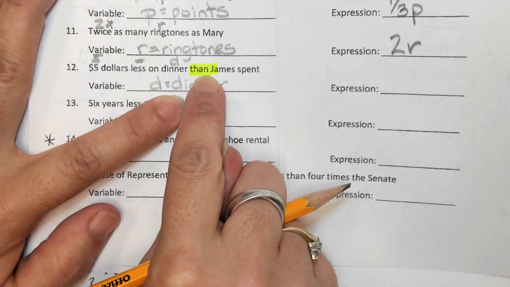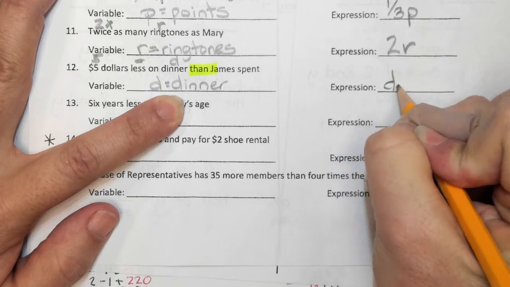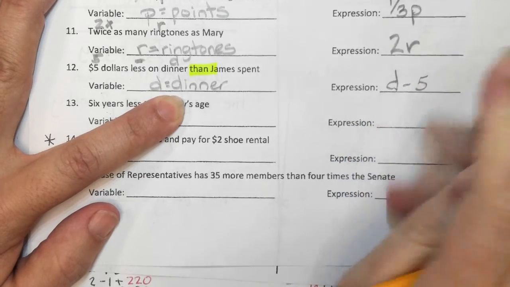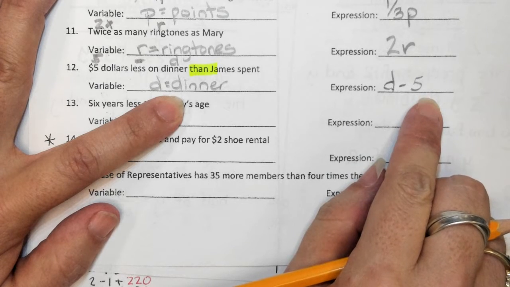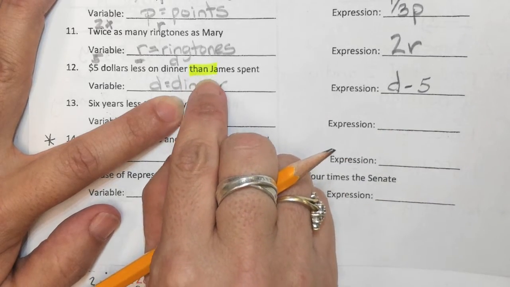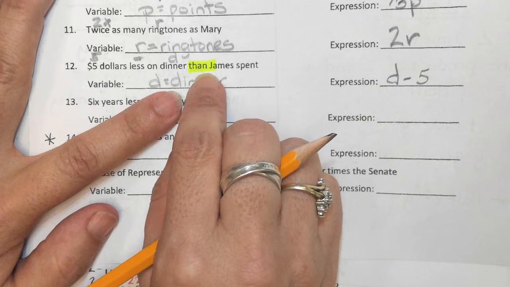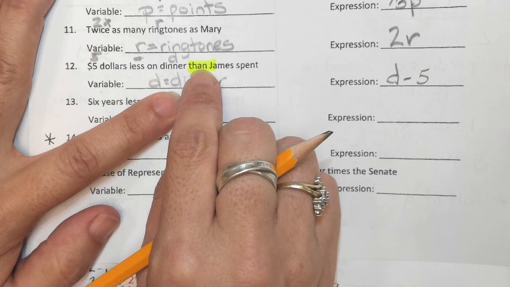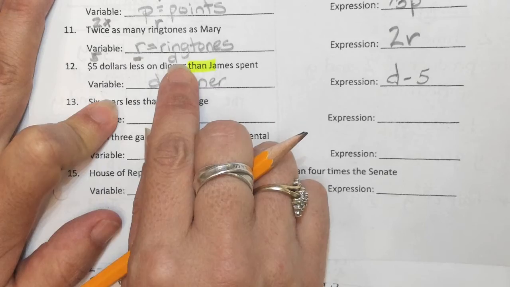Only because of that word. It's because you have to know how much his dinner cost before you can ever take away $5. If you really think about it, you can't take away 5 if you don't have anything to take it away from. So that's why you swap it, and it's because of that word. But listen, that word tells me to swap it around.